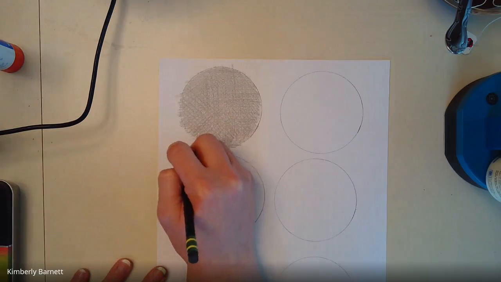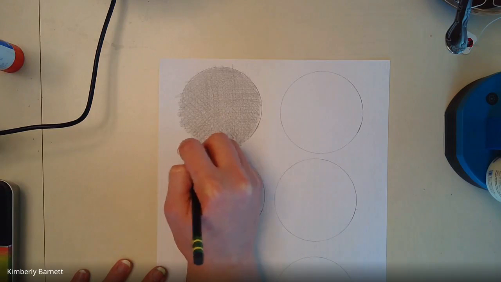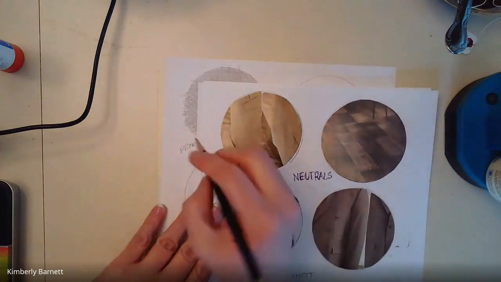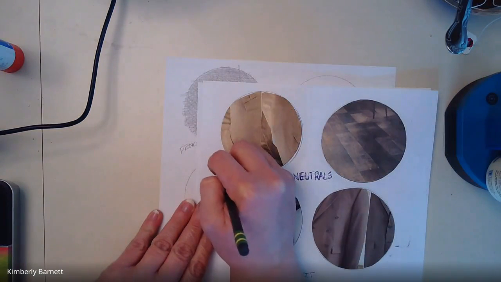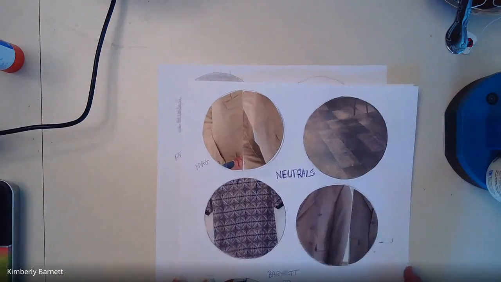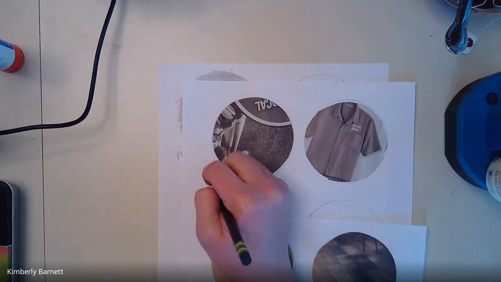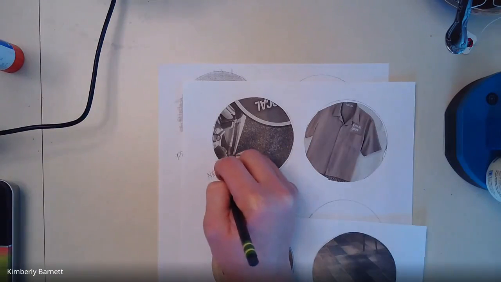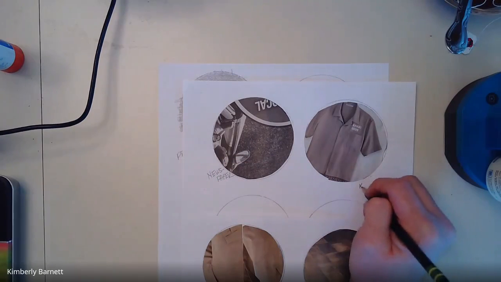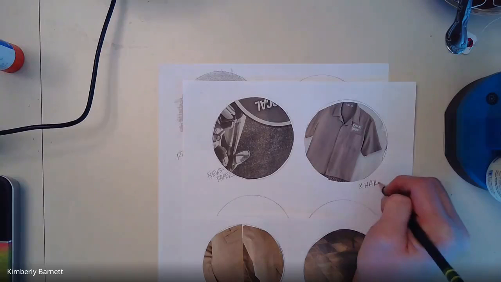And again, I can label this one. If you want to label your collage one, you can put magazine, mag even. You could put newspaper, like this one was newspaper. You can label it the colors. This one has it on there, but this is khaki.